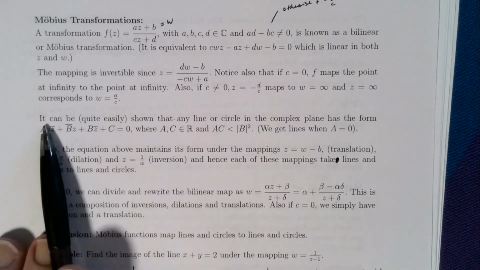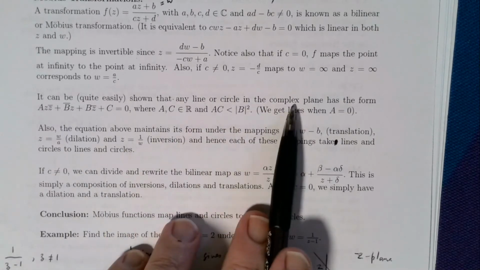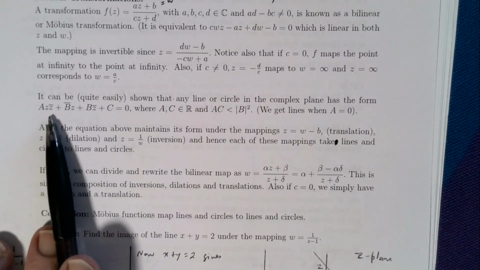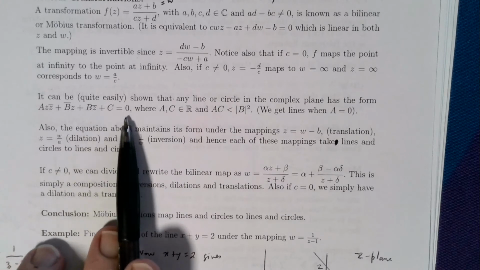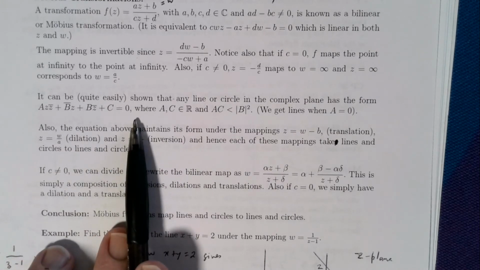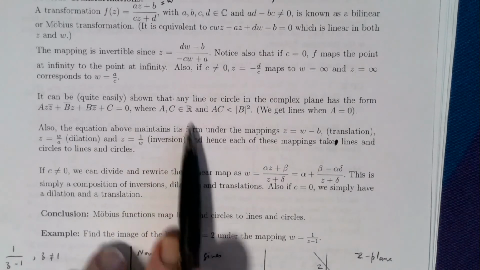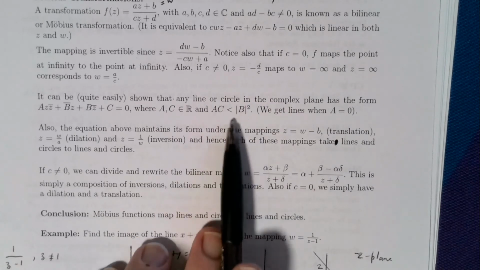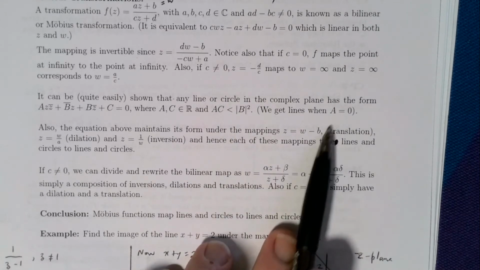Now it can be shown fairly easily, in fact, that any line or circle in the complex plane has this form. It can be written in the form a z z bar plus b bar z plus b z bar plus c equals 0, any line or circle, with a and c being real and ac less than the modulus of b squared. If a is 0, then this disappears, you just get lines.